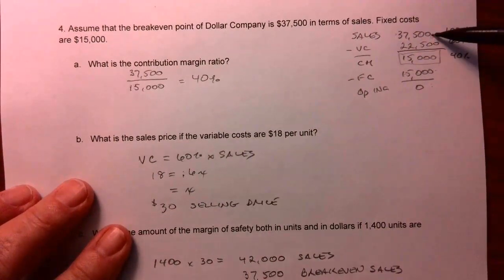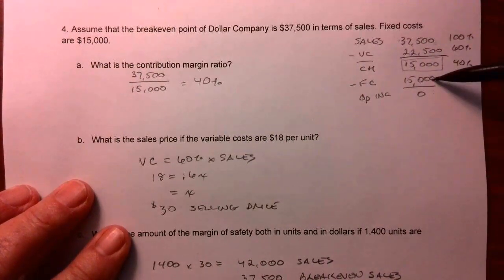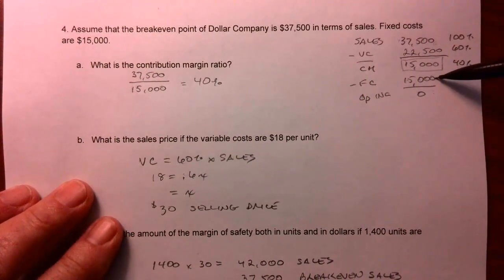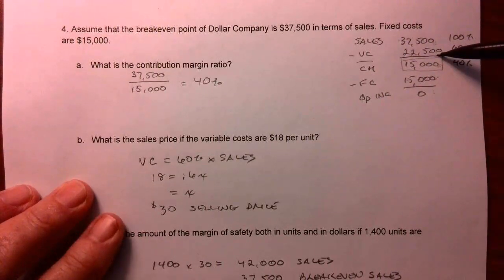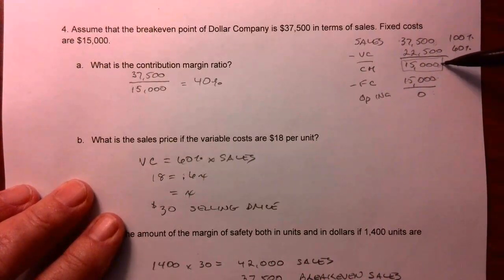So that's all they tell us, but they also said that fixed costs were $15,000. So at break-even, fixed costs are equal to the contribution margin. Okay, so your contribution margin must have been $15,000, and if that's $15,000, then your variable cost is $22,500. Now I figured out the ratios right here. I took 15,000 divided by 37.5, believe it or not, is 40%. Which means that your variable cost would be 60%, and there's 100% for sales.